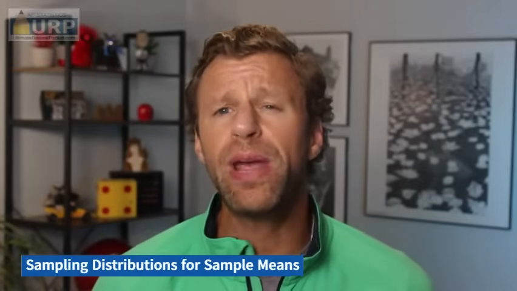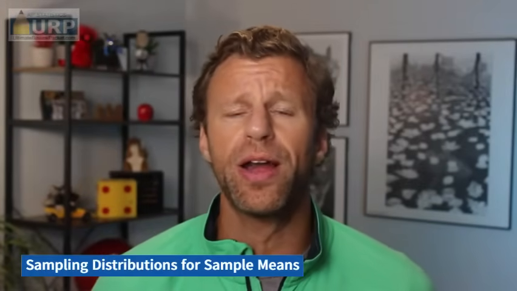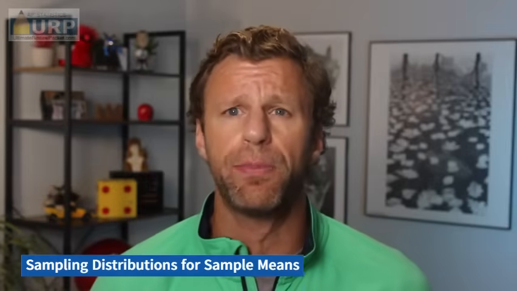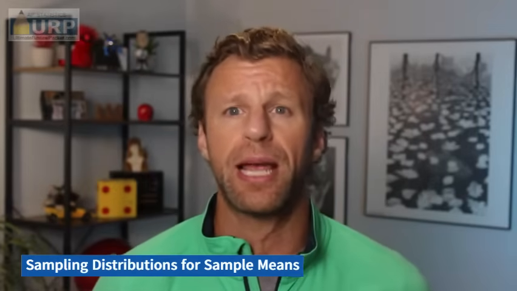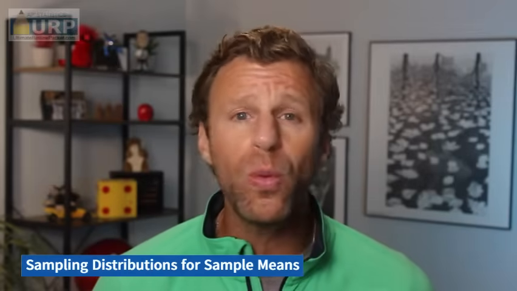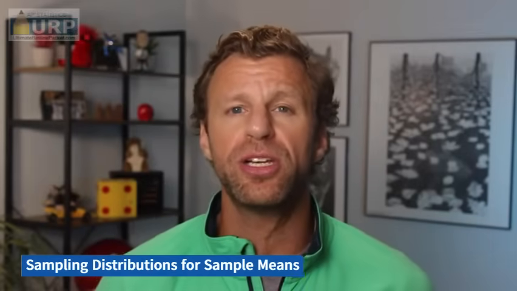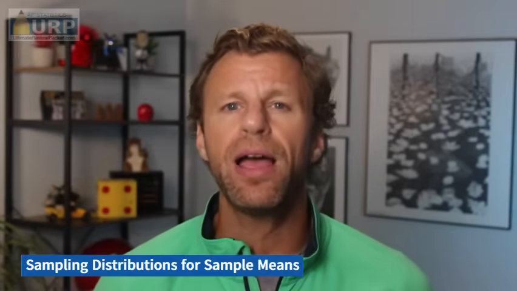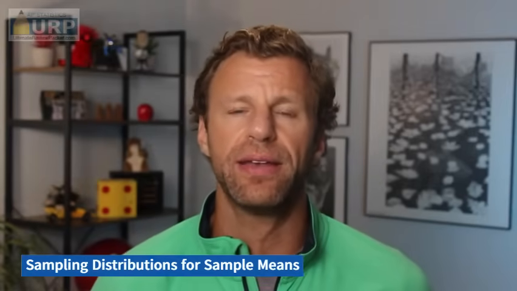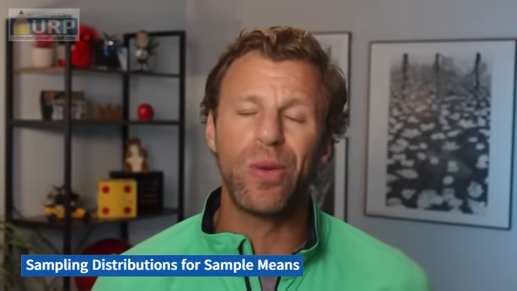Next up is a sampling distribution for sample means. If we have a numerical variable and we are examining the mean of the sample, then a sampling distribution could be used to model what all possible sample means will look like. All we need is the population mean mu, the population standard deviation sigma, and of course the sample size n. Now, to build this model, we once again need three things: the center, the spread, and the shape. Let's start off with the center.